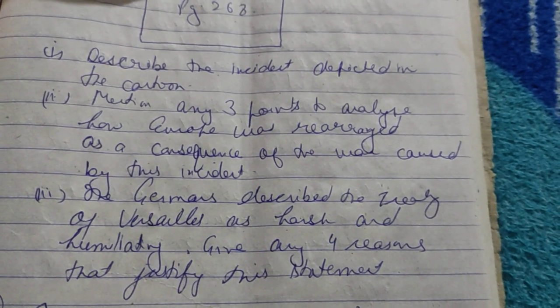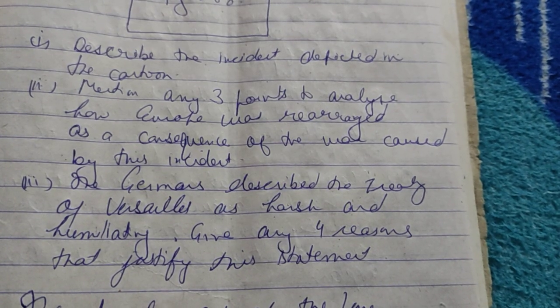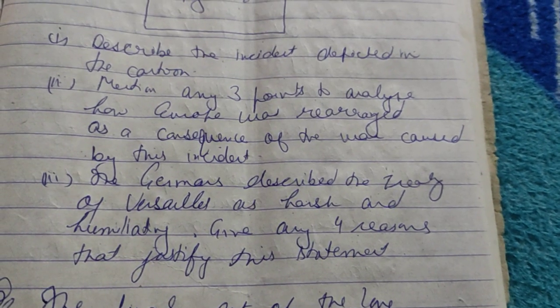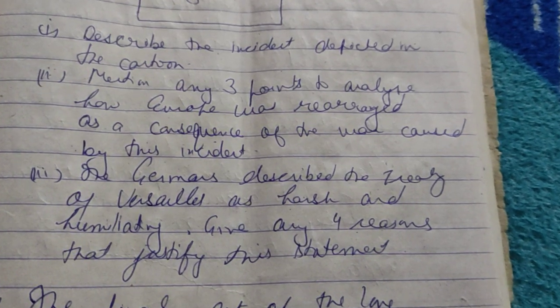So we are to write the arrangements which were made in Europe after this incident. This incident means the First World War.